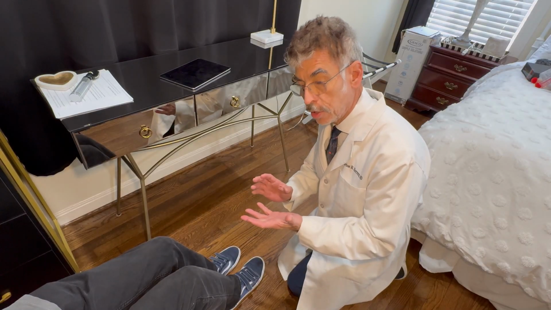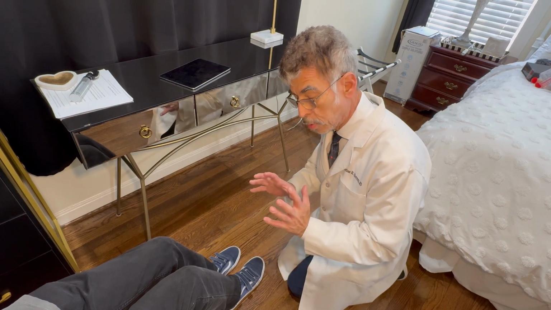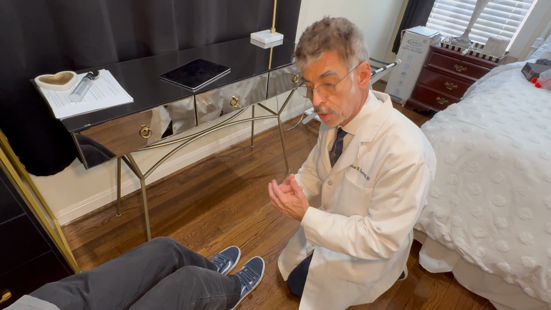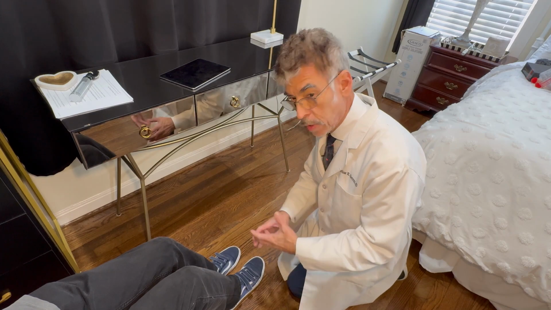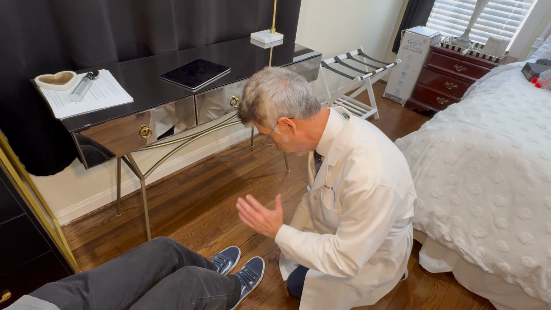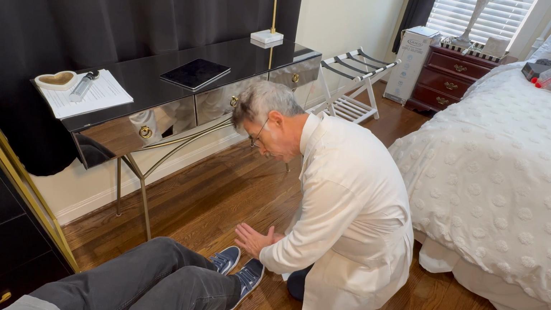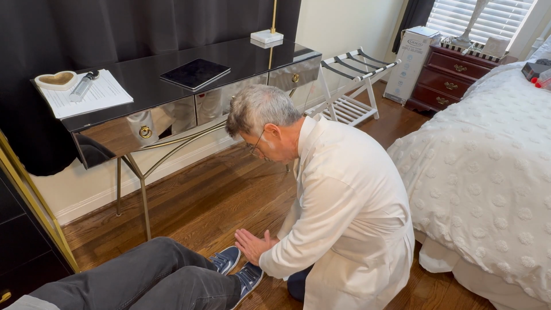And then the last part of the neuro exam is sensory. The most important part is the feet. That's where the diabetes affects it and has problems with memory. The way I check the feet: okay, sir, I'm going to touch your toes. Tell me which toe I'm touching.